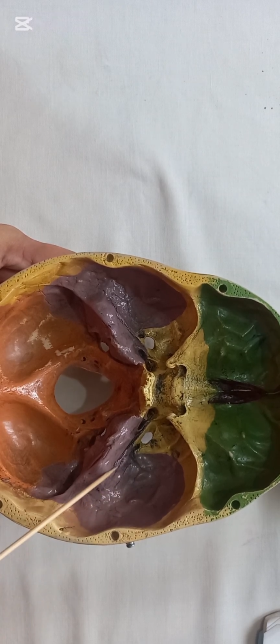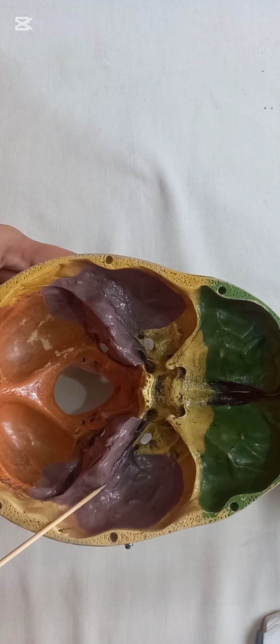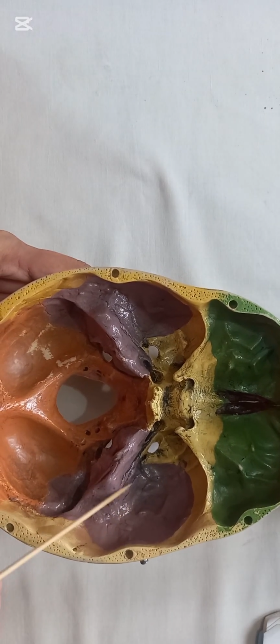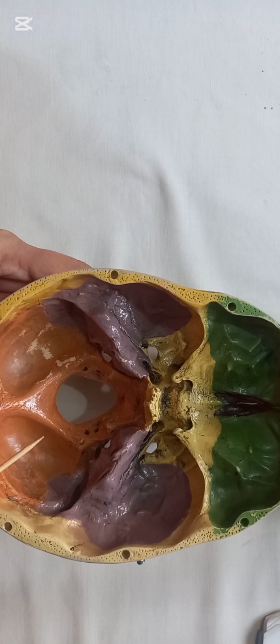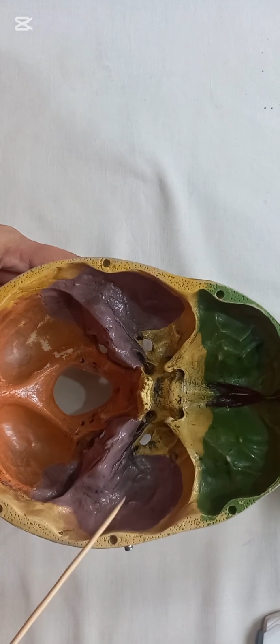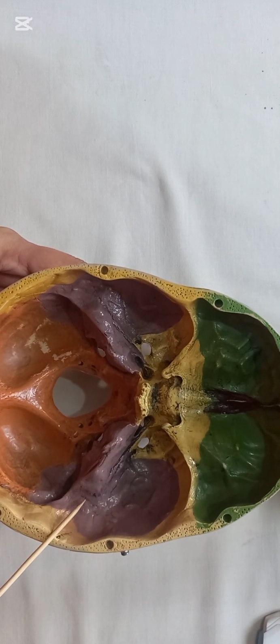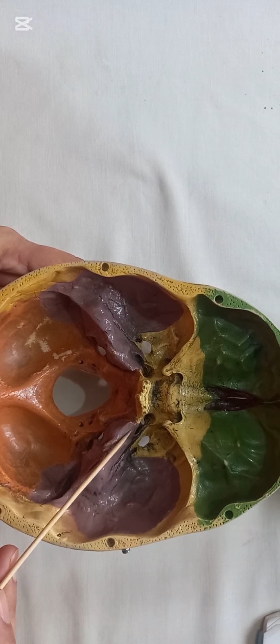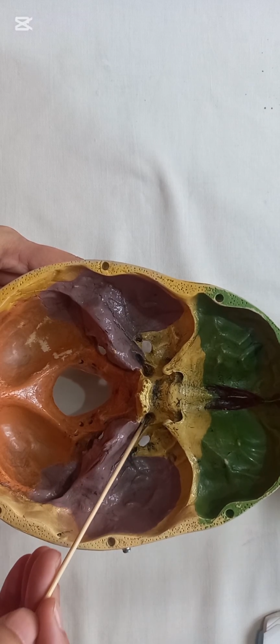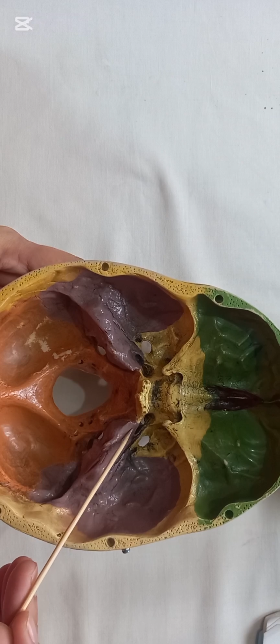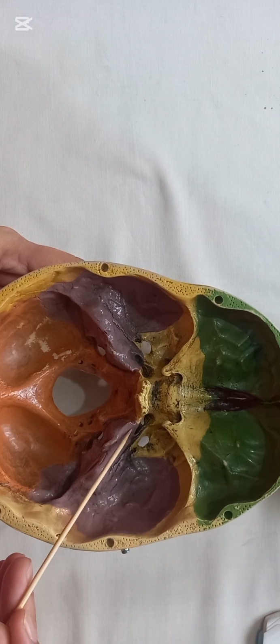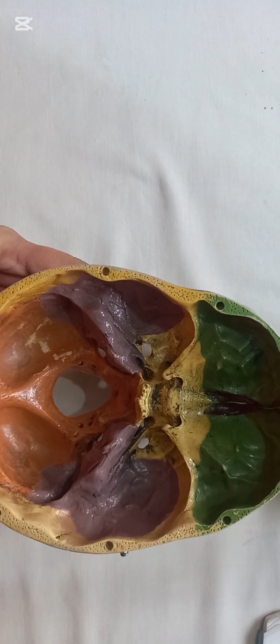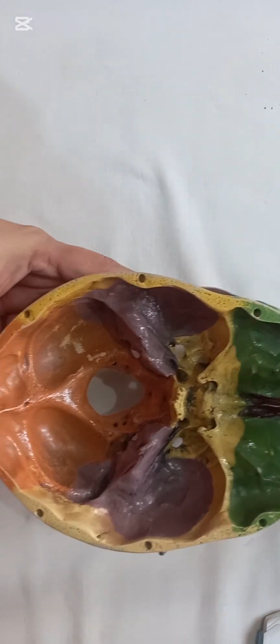Then behind this, the eminence is the arcuate eminence, and this whole area is the tegmen tympani that makes the roof of the middle ear. Now this one is the petrous part of the temporal bone, and here you can see the apex of the petrous part of the temporal bone. Now on the apex, just behind the foramen lacerum, there is the trigeminal impression, and here is the location of the trigeminal ganglion. Now we will discuss the posterior cranial fossa.